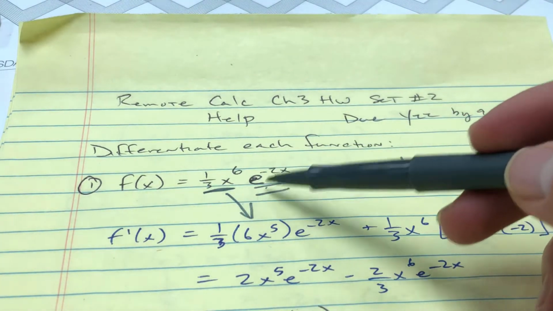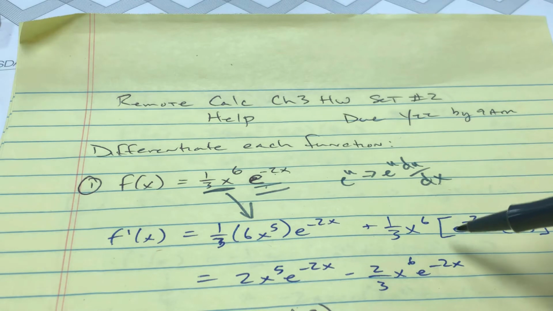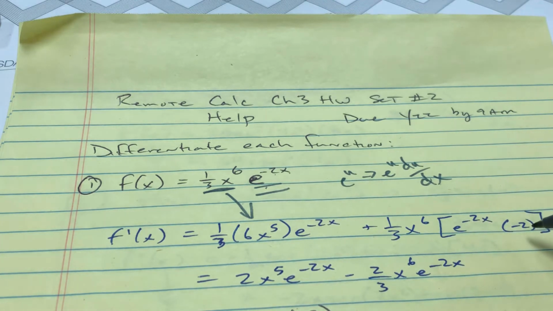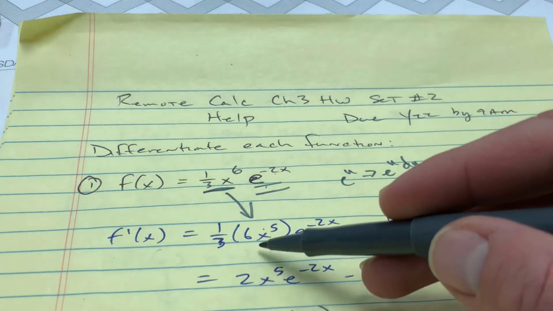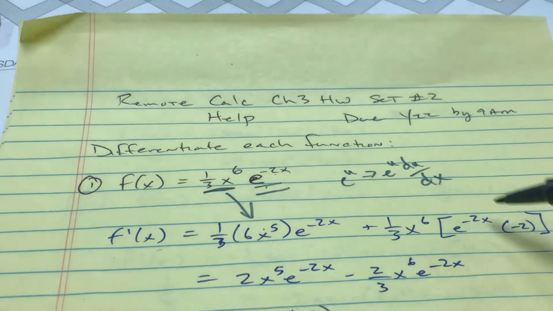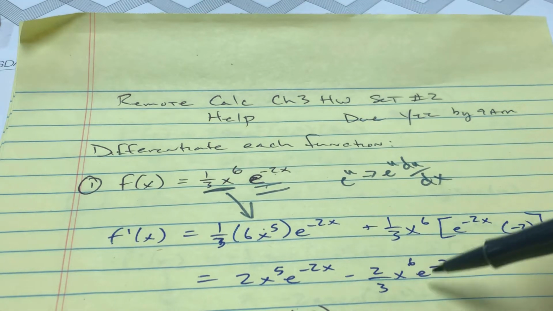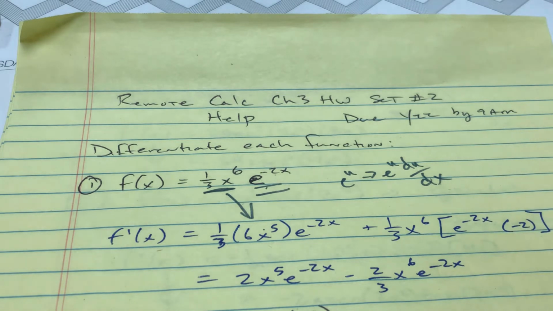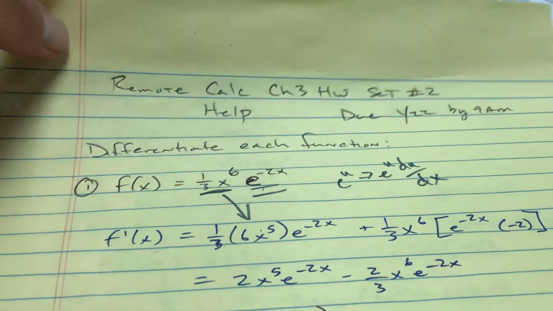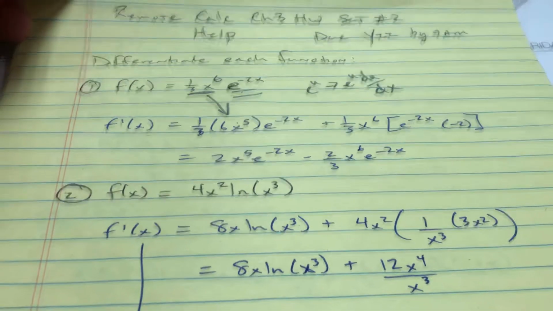So the derivative of e to the negative 2x would be e to the u, then derivative of negative 2x, which is negative 2. All right, then it's time to clean up. 1/3 of 6 is 2. 2x to the 5th, e to the negative 2x, plus negative 2/3 x to the 6th, e to the negative 2x. And that is our answer.